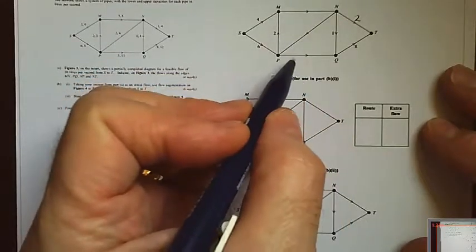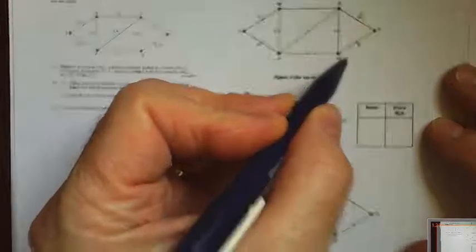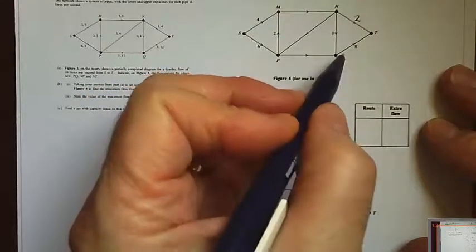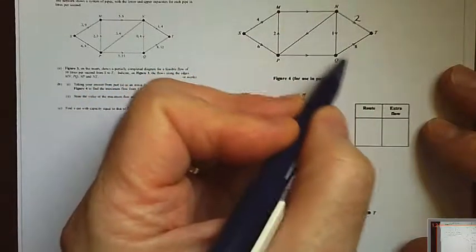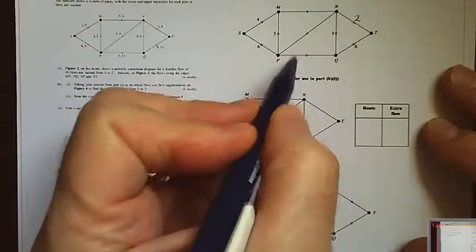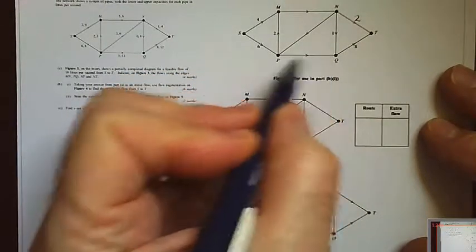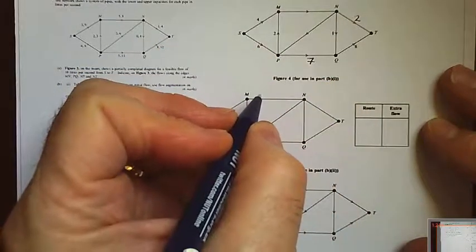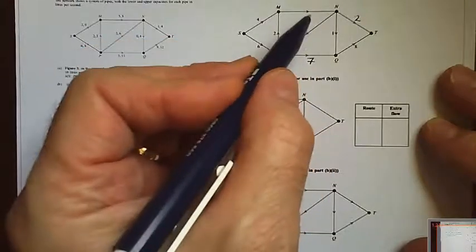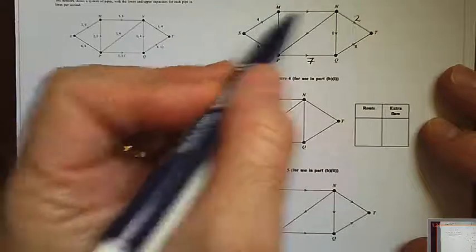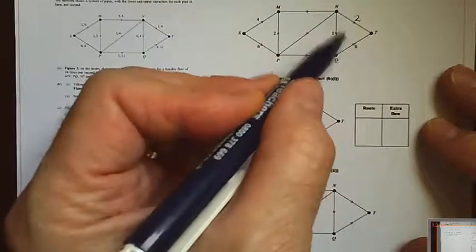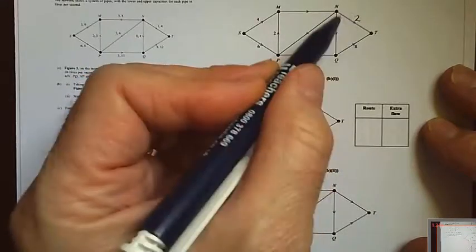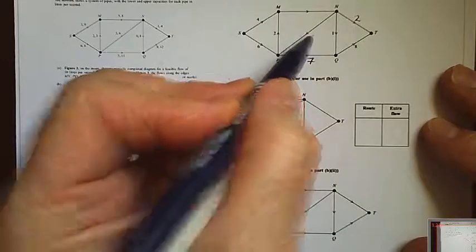If we look at some of the others, well, Q here. We can see we've got 8 flowing out of node Q and only 1 flowing in. The only other arc flowing in is PQ, so we would need to put 7 there. If we now look at N here, we have this going in and we have 3 going out, so we can't deal with that yet.